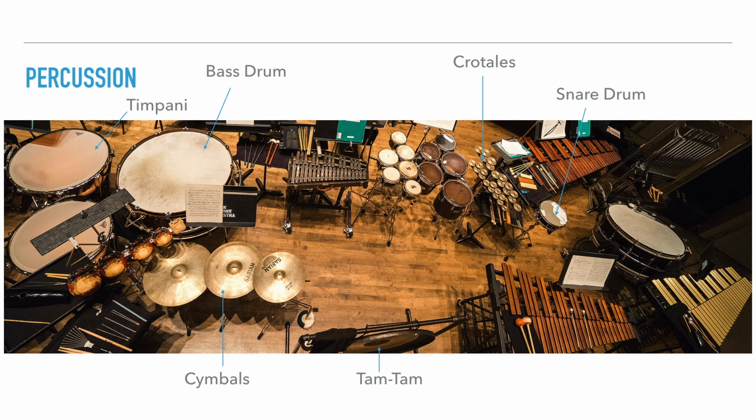Then we've got the tam-tam, which looks kind of like a gong, and then we've got the triangle. As I'm sure you'll be aware, the triangle is fairly simple, but you can get different sounds out of the triangle if you have it in your hand, and you can have an open sound or a closed muted sound.